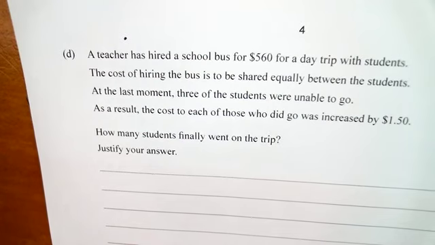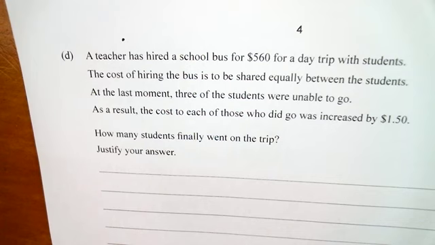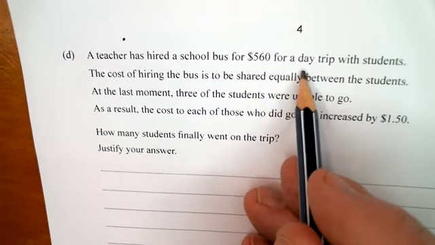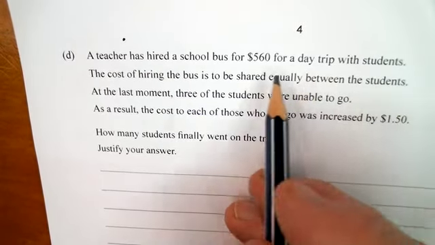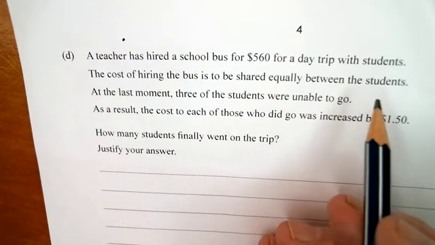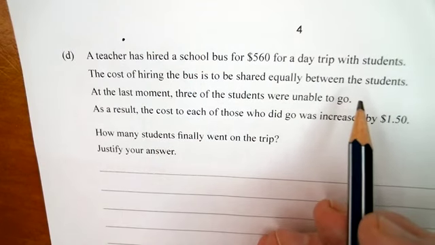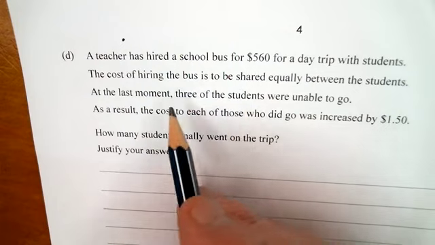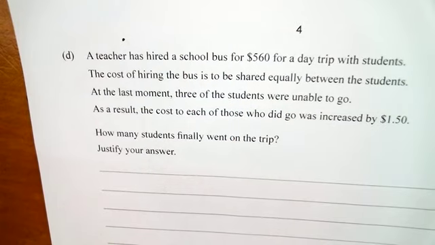All right, this is question 2, part D of the 2017 NCEA 2 Algebra final. And we've got a question here which says, a teacher hired a school bus for $560 for a day trip with students. The cost of hiring the bus is to be shared equally. And at the last minute, 3 students were unable to go. As a result, the cost to those who did go was increased by $1.50. How many students finally went on the trip?